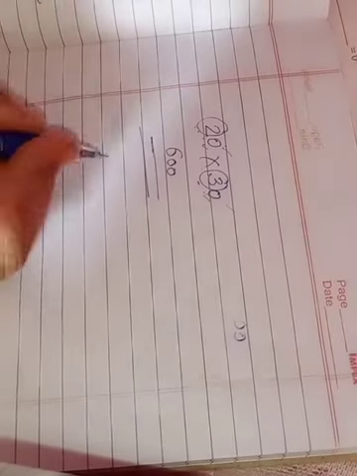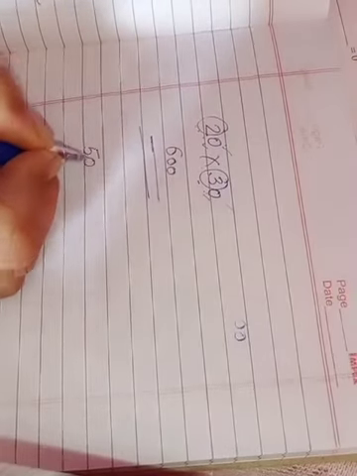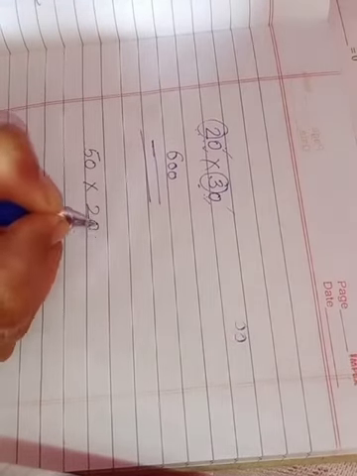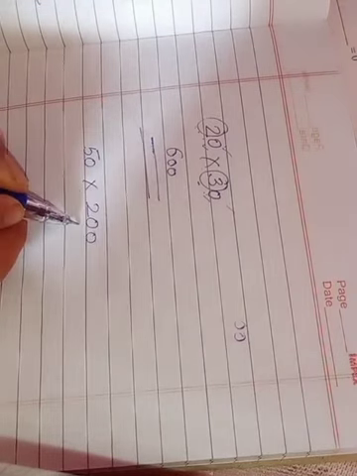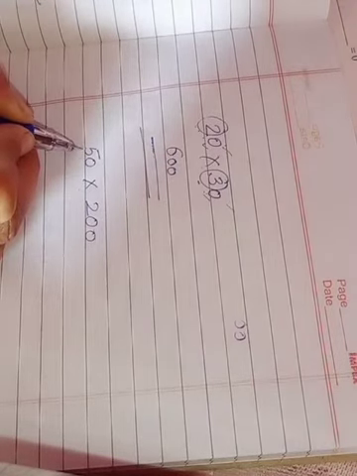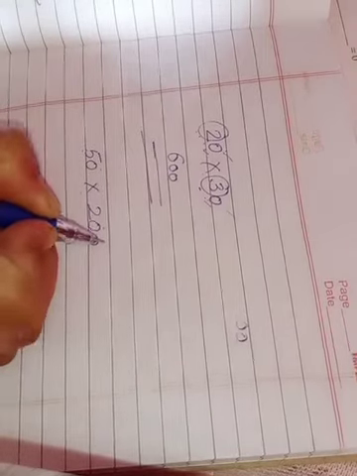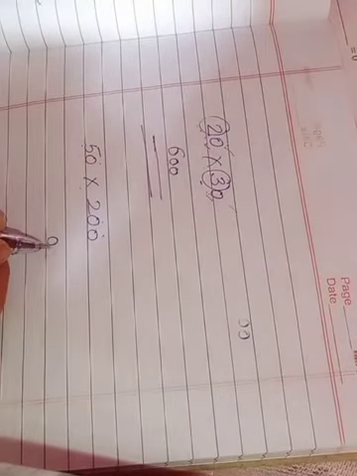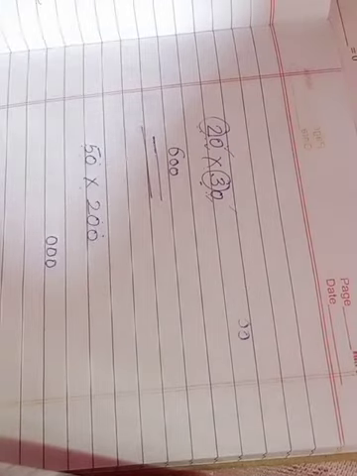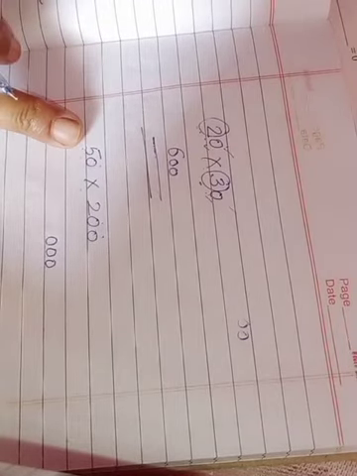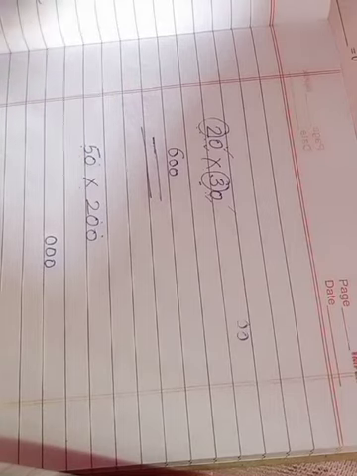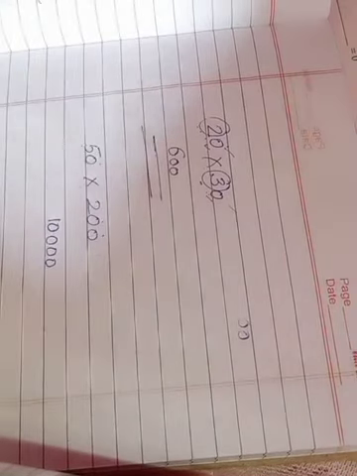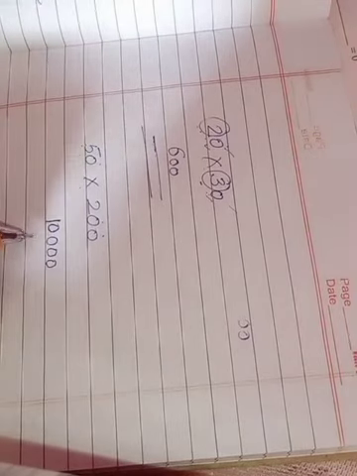Let's take another example. 50 multiplied by 200. First we have to count the number of zeros: 1, 2, 3. There are 3 zeros. Write them here, 1, 2, 3 zeros. Now multiply the numbers. 5 multiplied by 2 is 10. Write 10 properly, and we got the answer.